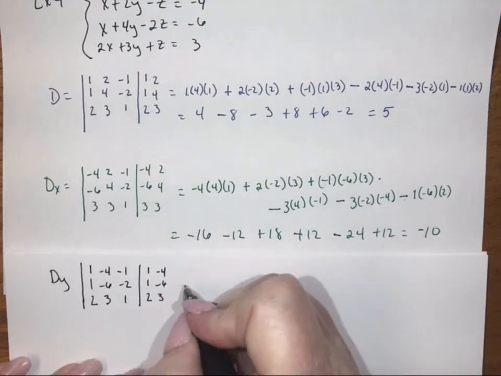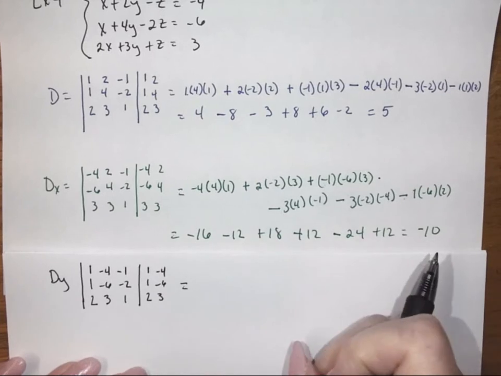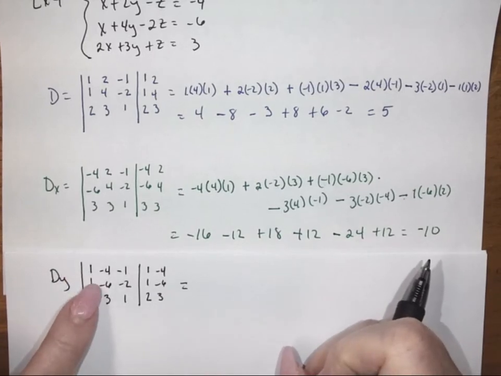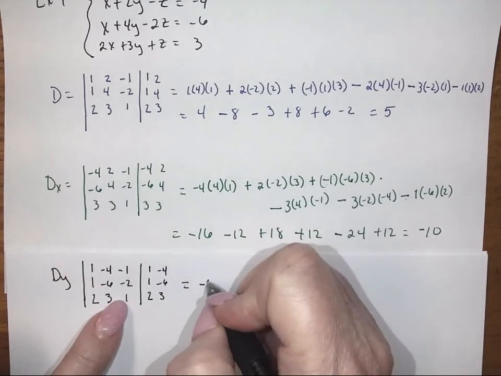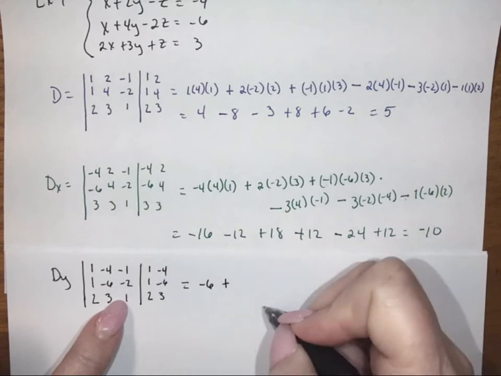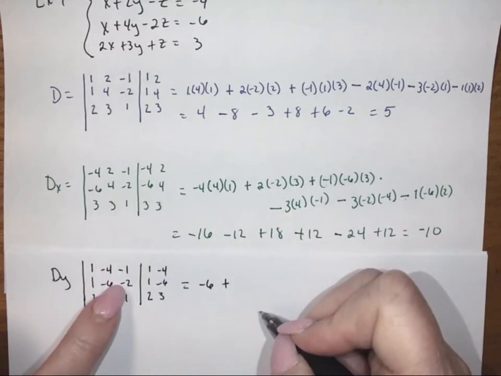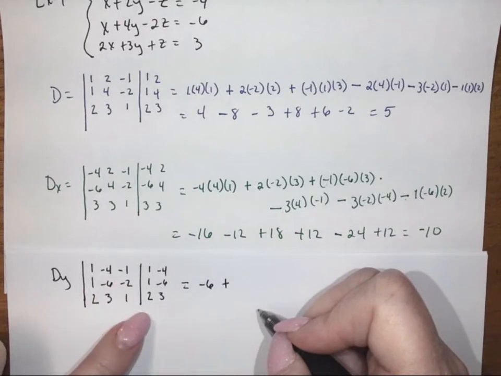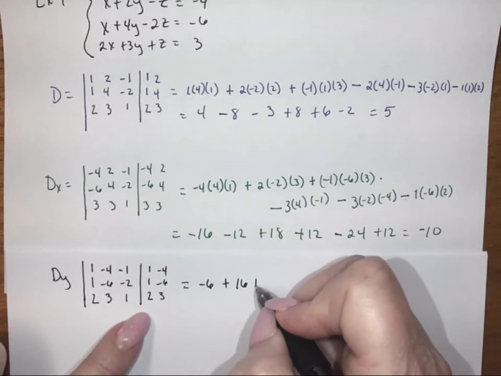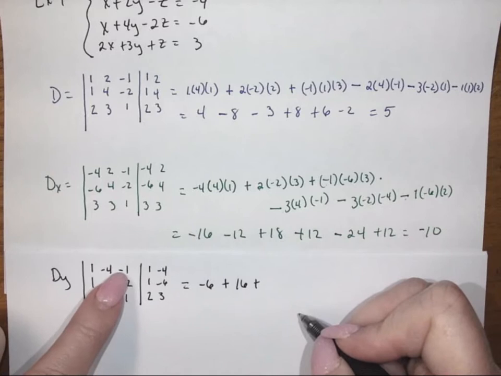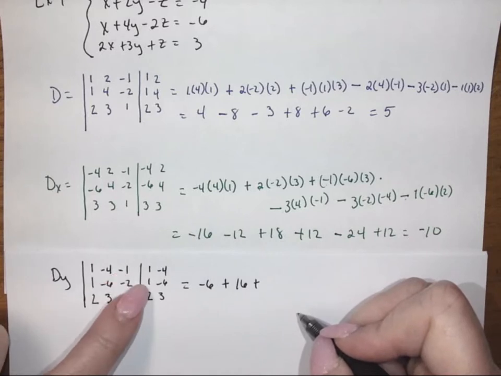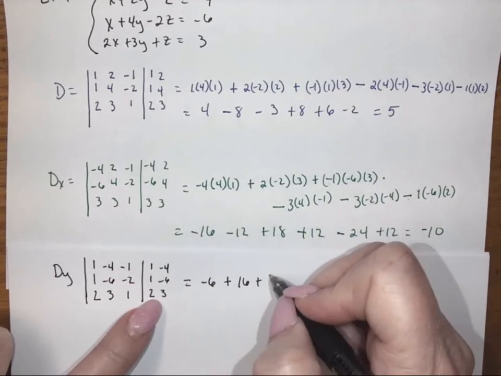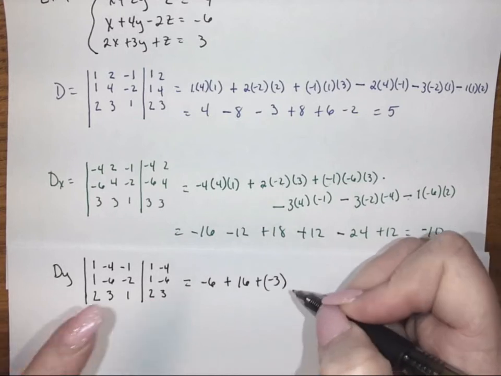Alrighty. So I'm going to just write the numbers as I multiply them. So 1 times negative 6 times 1 will get us negative 6. Adding negative 4 times negative 2 is positive 8. 8 times 2 will be 16. Plus negative 1 times 3 will get us a negative 3.